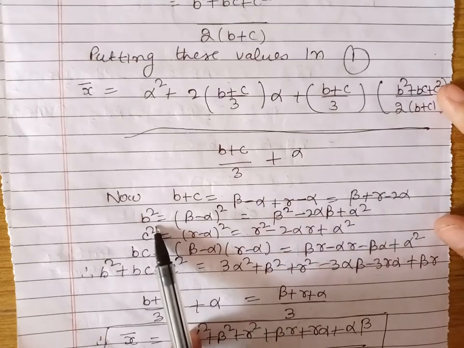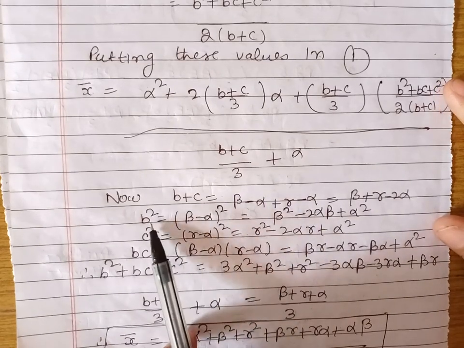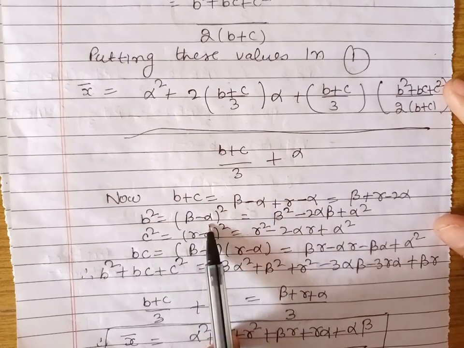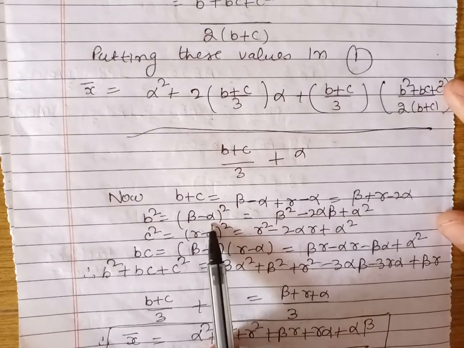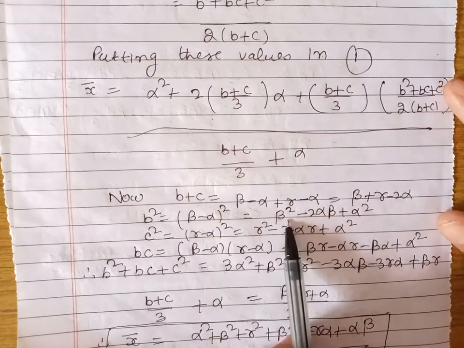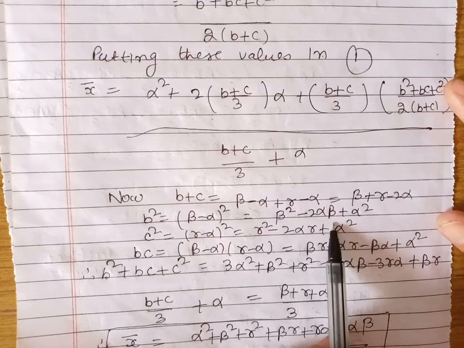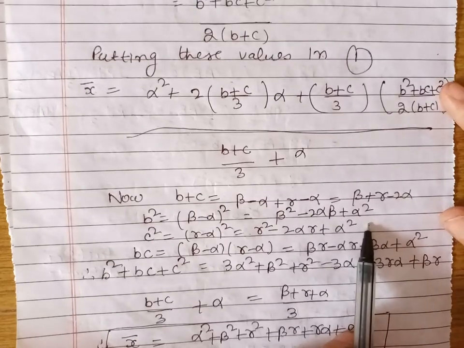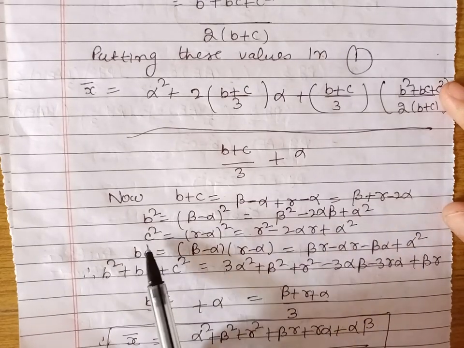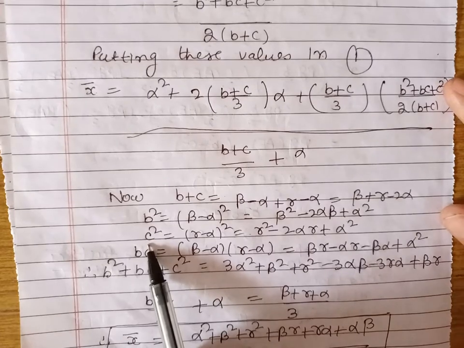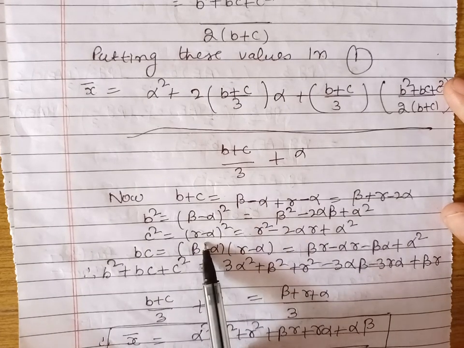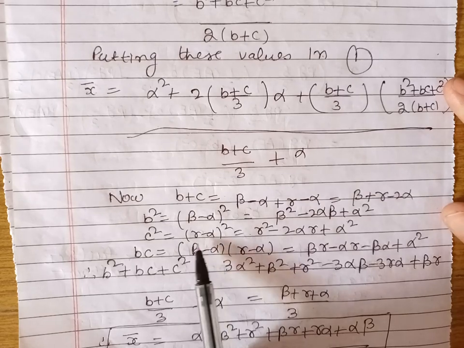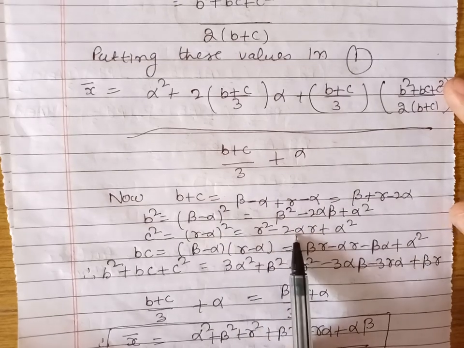B square, b is beta minus alpha, so b square will be beta minus alpha whole square. So that will be beta square minus 2 alpha beta plus alpha square. C square, c is gamma minus alpha, so c square will be gamma minus alpha whole square. So we can put the values of gamma and alpha.